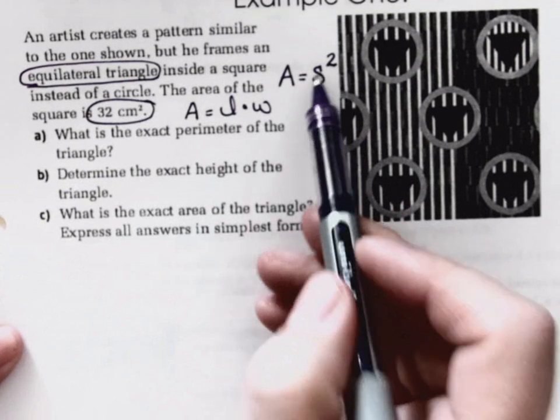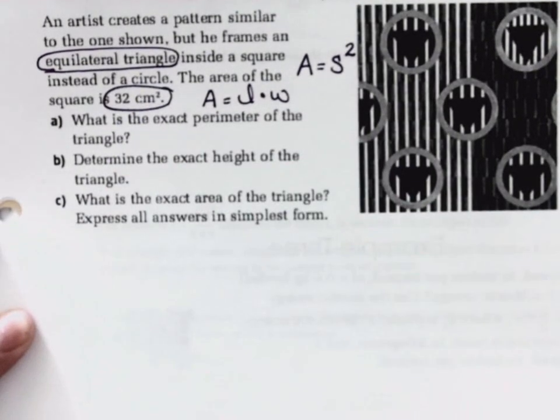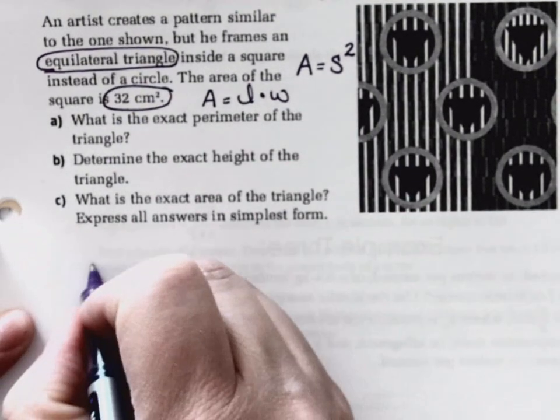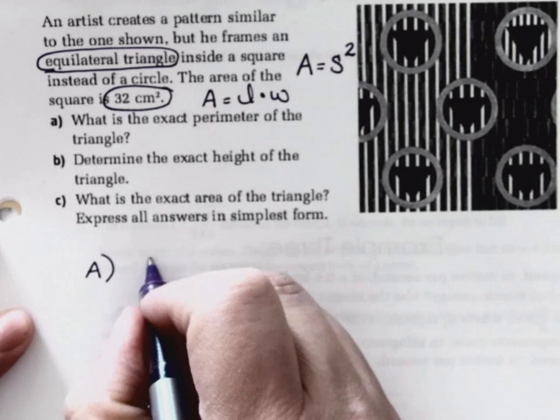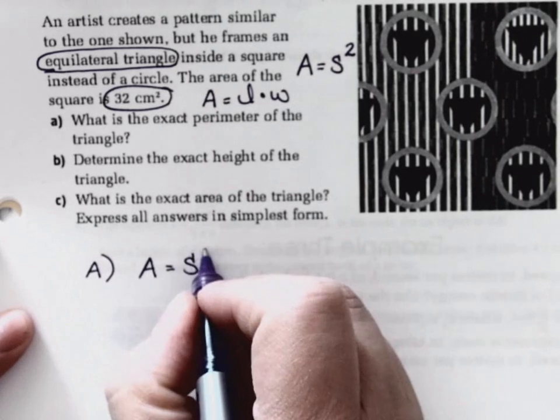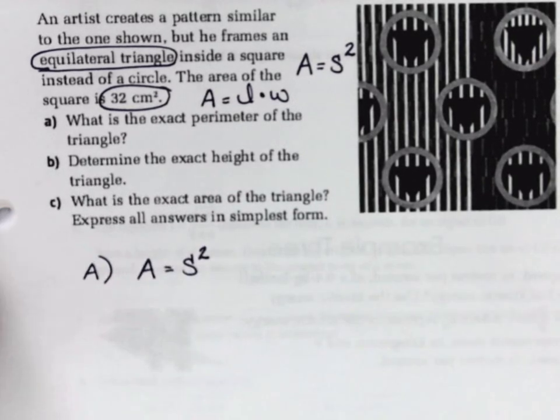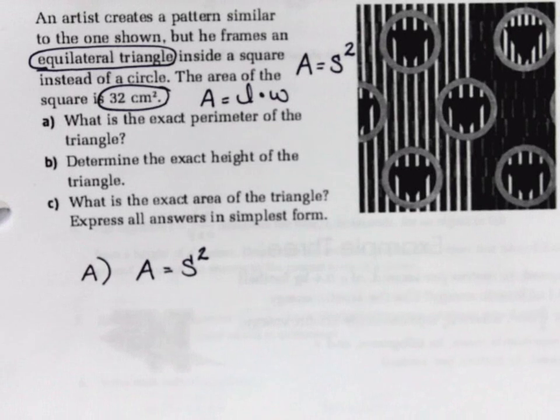So what we know, it's given us one number, 32. So we know that the area of the square is 32.